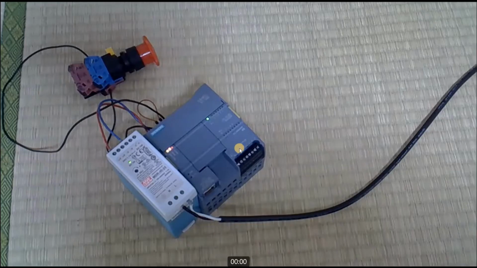Let's start. This is the CPU on the Siemens side that I'm using in this video. This is a safety PLC, the S7-1200F, I think. Using this PLC, you can use safety communication like Telegram 30 or Profisafe to configure your Profisafe network.